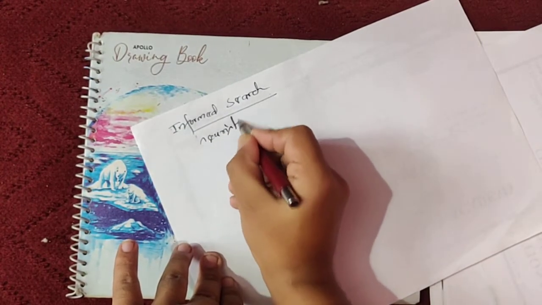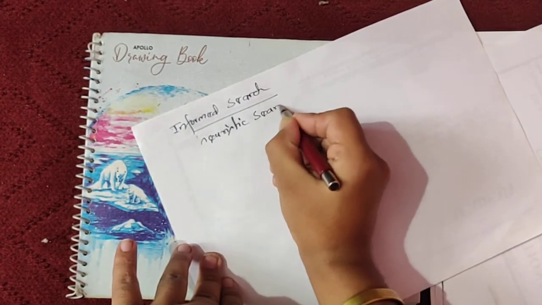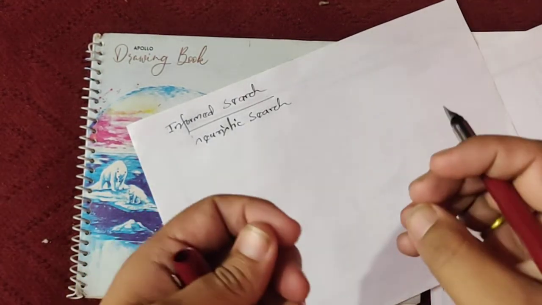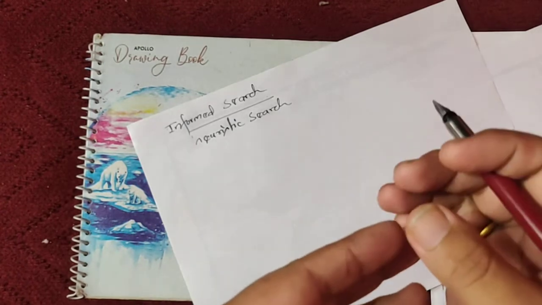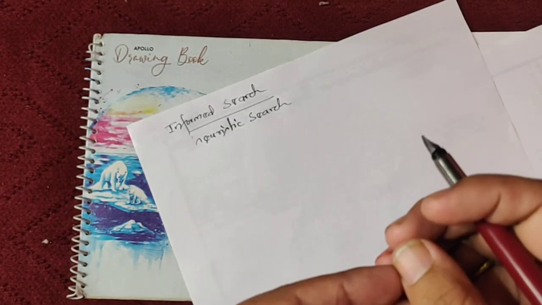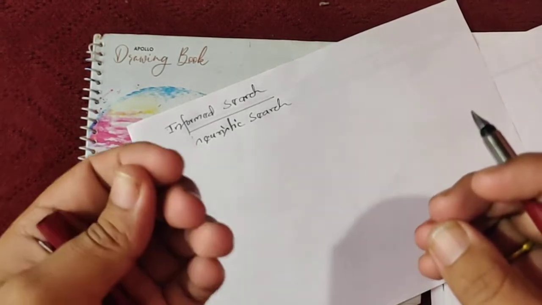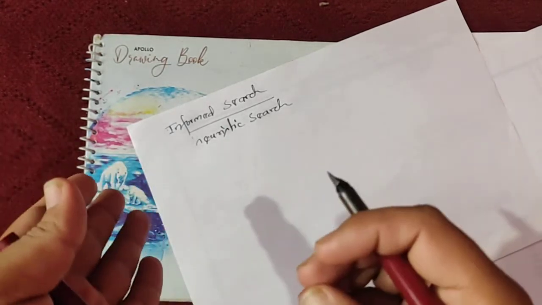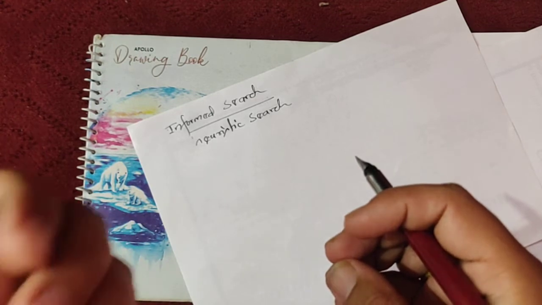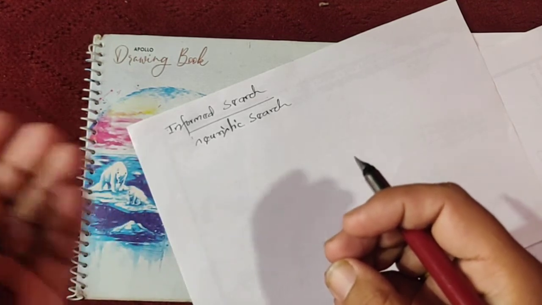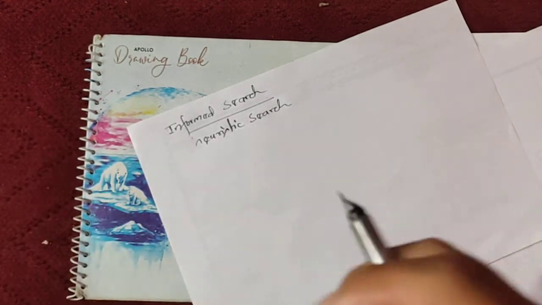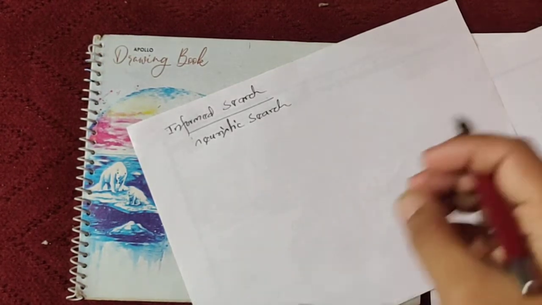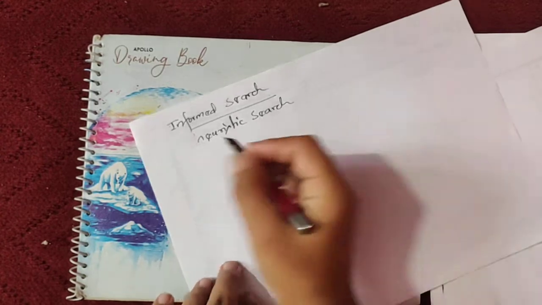Heuristic search, because it uses information about the domain to reach the goal, and there is information about the direction to reach the goal. In uninformed search it does not use the knowledge and the direction, but in informed search it uses information and knowledge to reach the goal, so it is informed search.